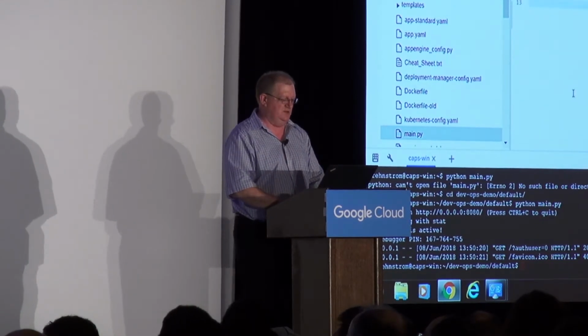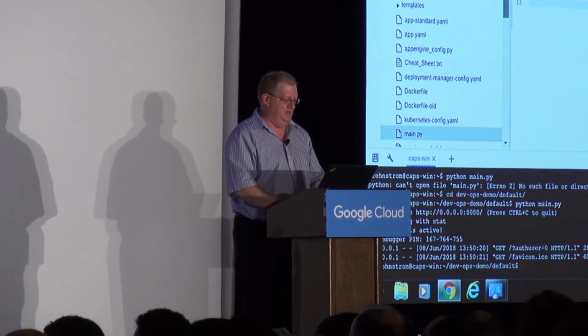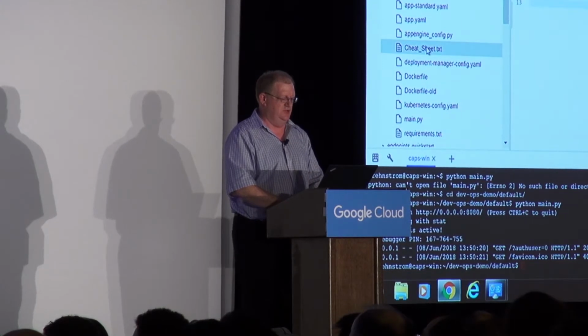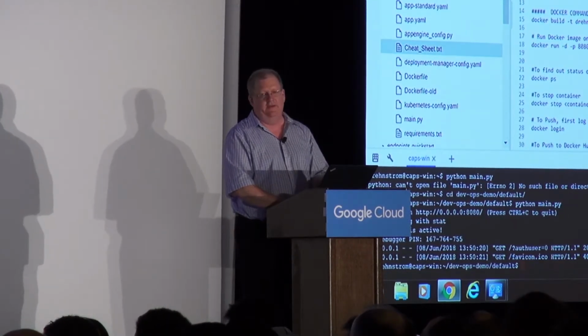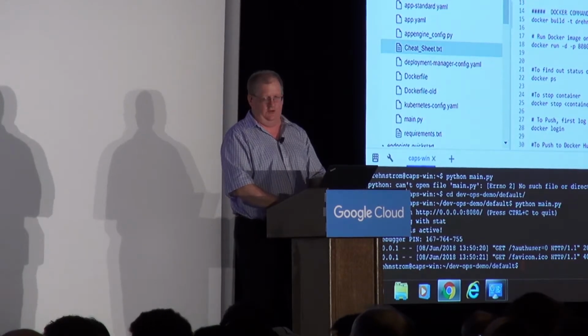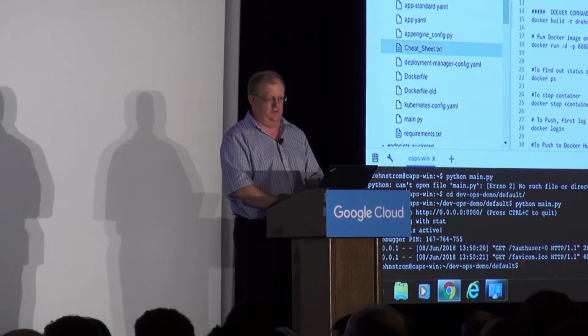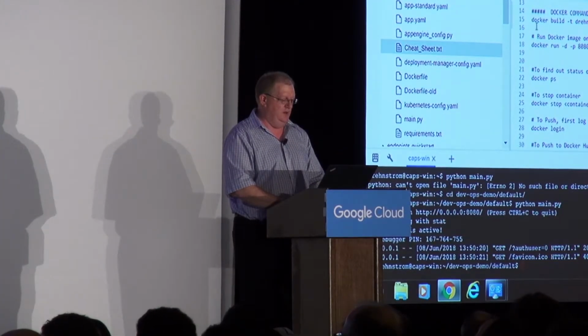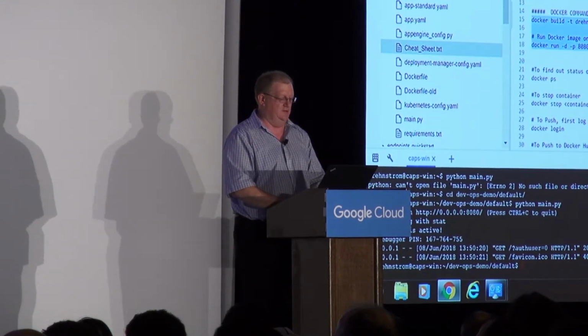Now, if I want to take this program and put it in a Docker container, look, I got a little cheat sheet, right? That's not for demos. If I was doing a project in the real world, there'd be a text file called cheat sheet in the folder, right? I can't remember all this stuff. But anyway, if I want to put it in a Docker container, I could run this command right here.